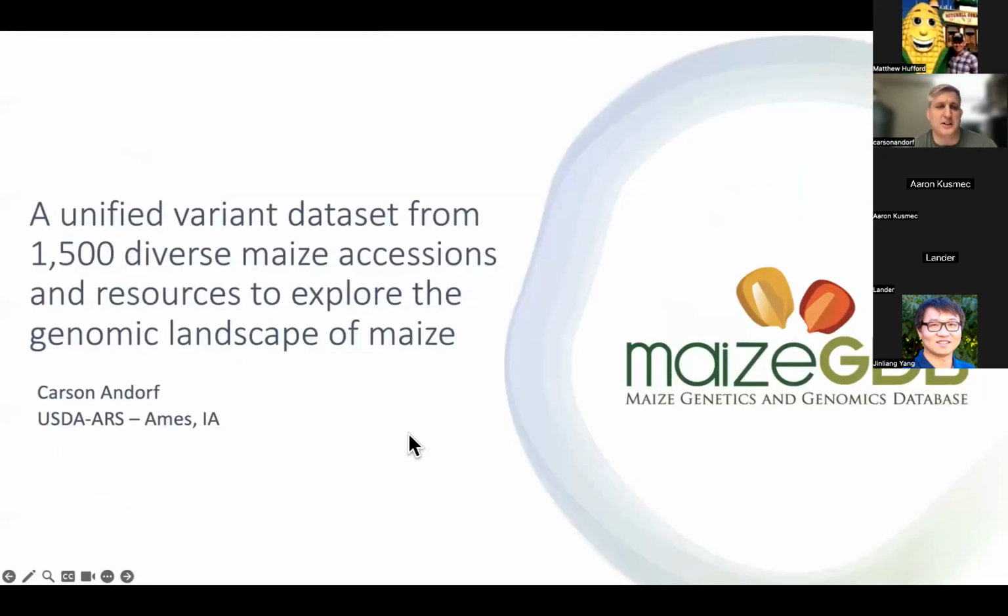Yeah, so today I'm going to share a project. This is in collaboration with Jeff Rossabara, Matt Hufford, and Arun Seathram with MaizeGDB on generating a variant dataset and incorporating it at MaizeGDB to be able to explore the genomic landscape of maize.